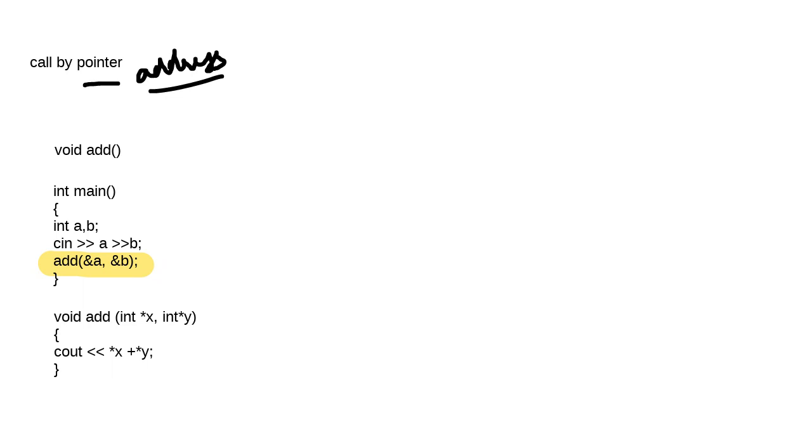This time the type is int star comma int star, right? Is it clear to everyone? This time the type of the parameters is int star. So int star comma int star, and when you receive it also it's int star x comma int star y.